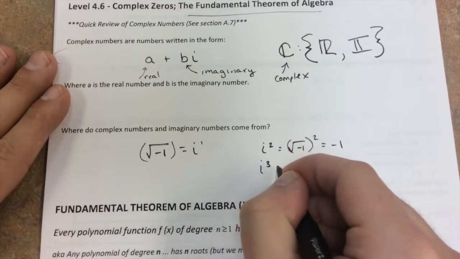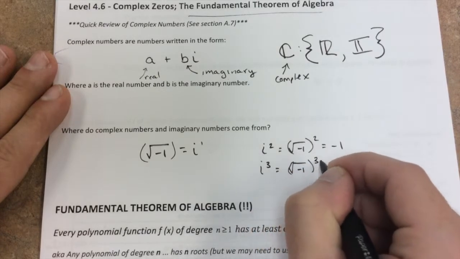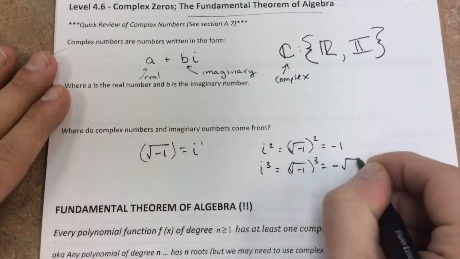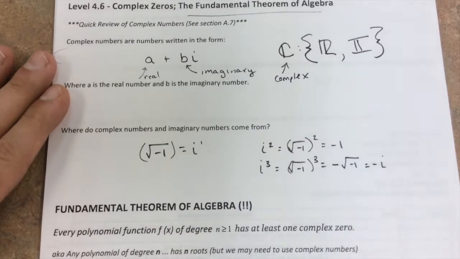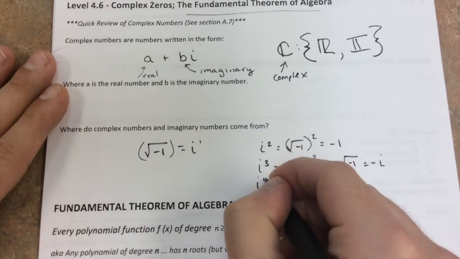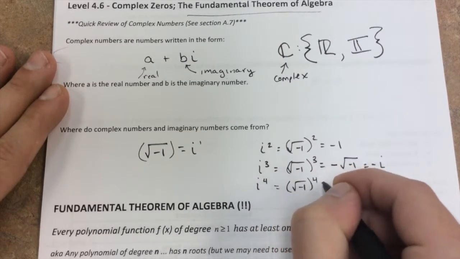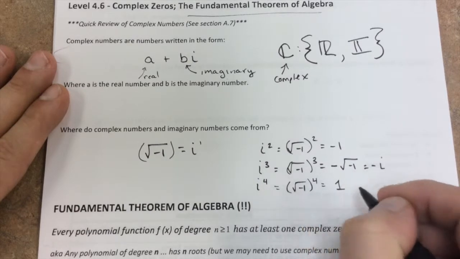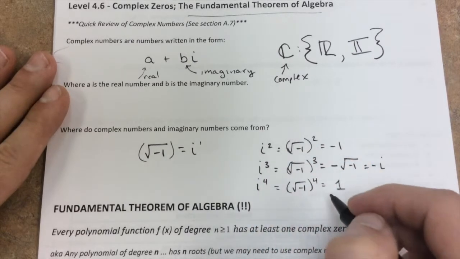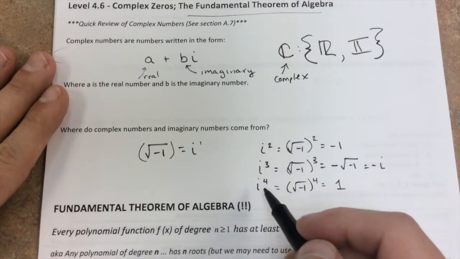Likewise, i cubed is the square root of negative 1 to the third power, so that's negative the square root of negative 1, or negative i. And i to the fourth is the square root of negative 1 to the fourth power, which is just 1. So these go in this circle from i squared, i cubed, i to the fourth.